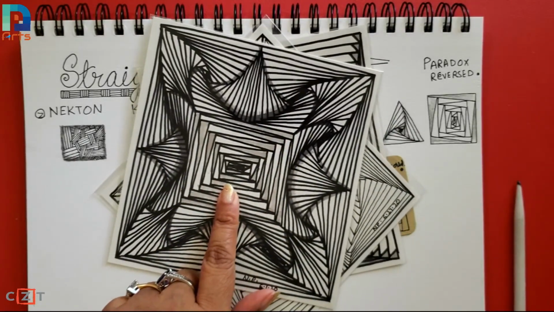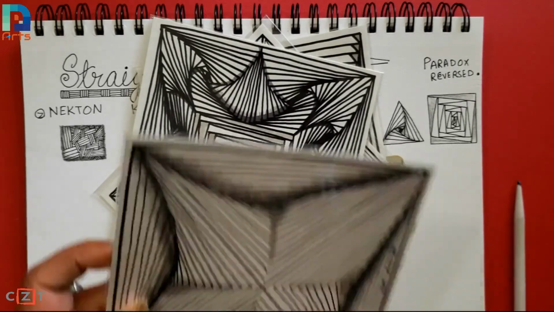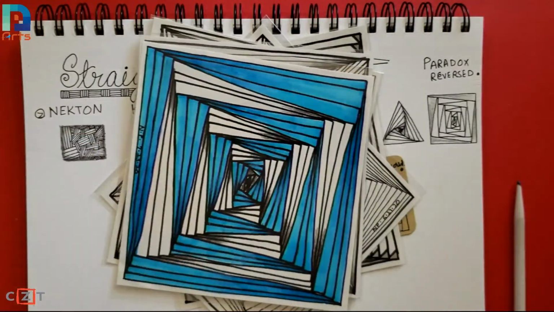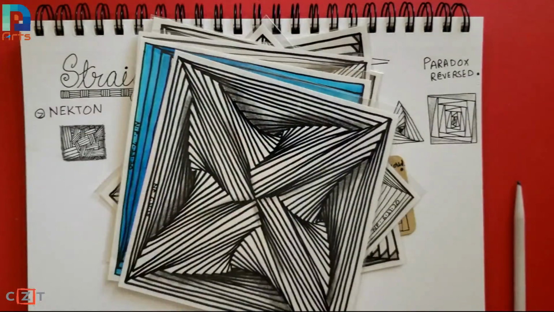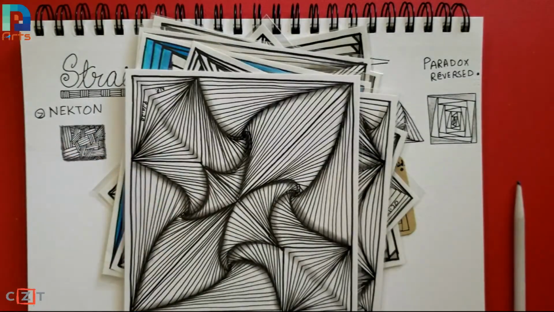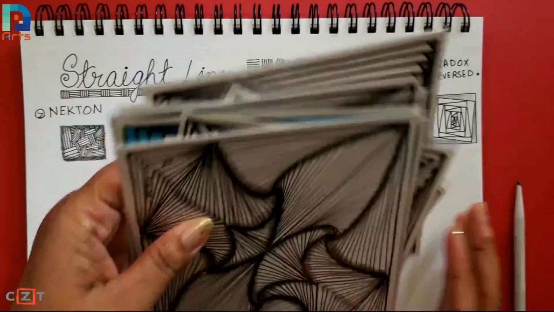This is the reverse paradox here. This is again the paradox with the color. Here you go. So they all are the paradox ones and the paradox reverse.